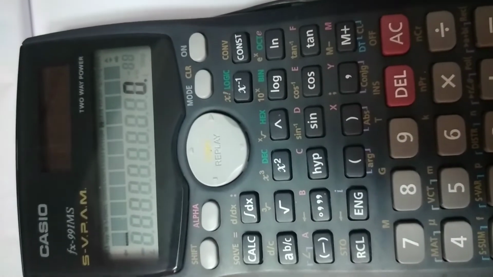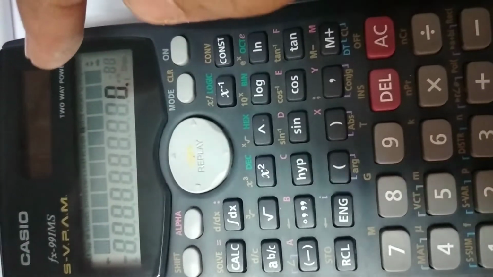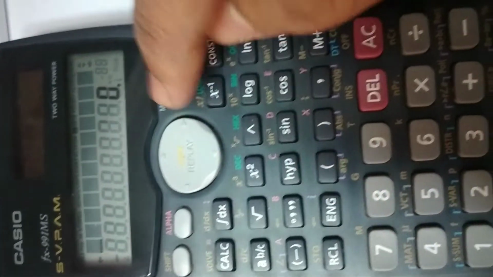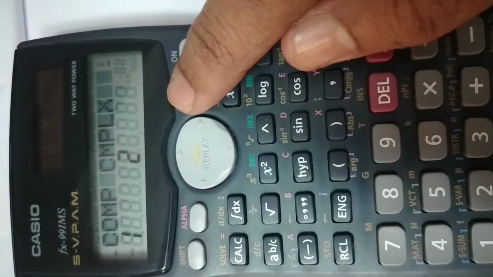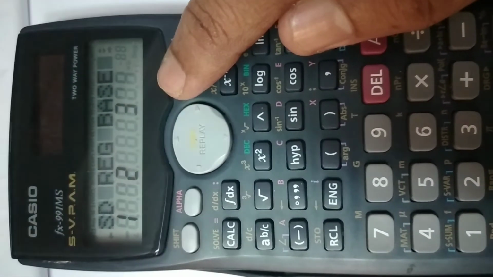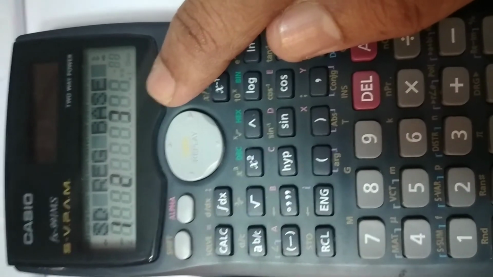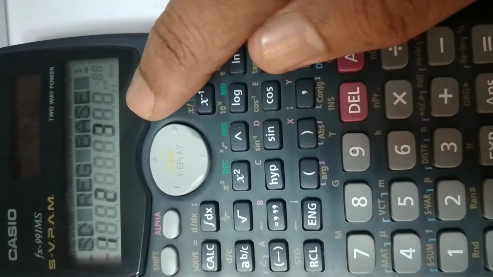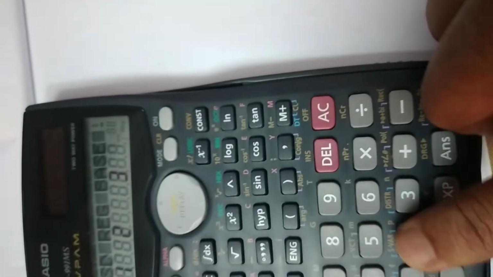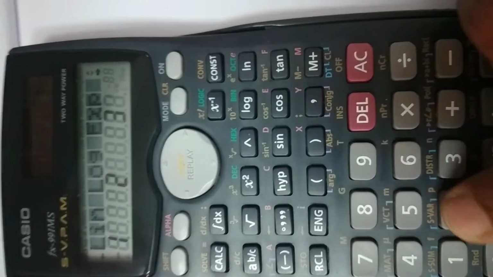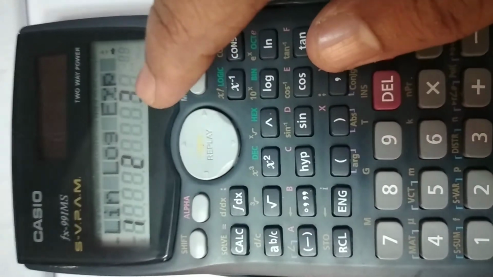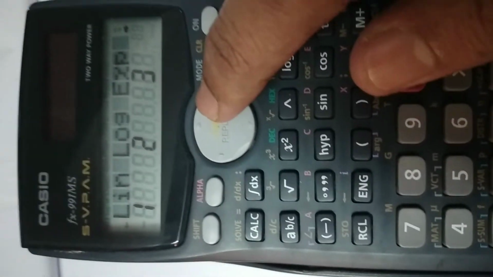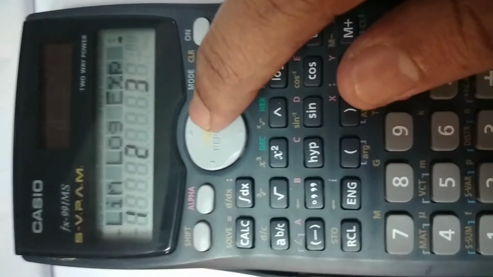Before that, what do we have to do? Go to the mode. So this is mode. Again mode. Then you will get regression. SD is 1, REG is 2. You put REG, that is 2. Go for 2. In which there is linear LIN 1, LOG 2, and exponential EXP 3.